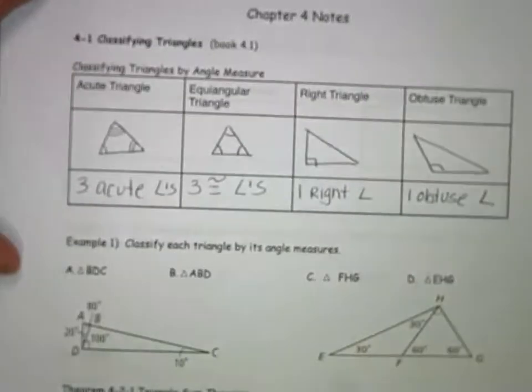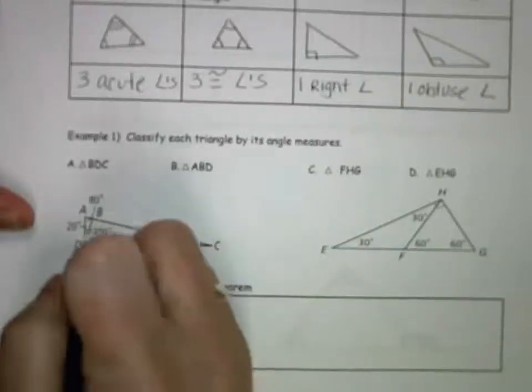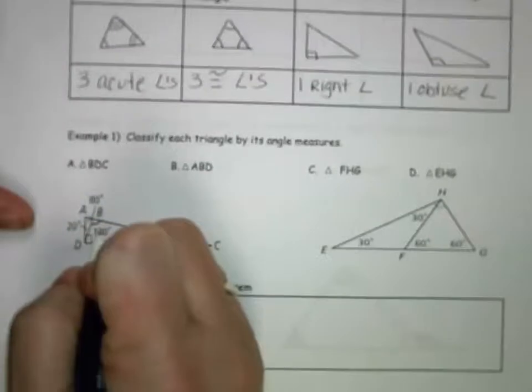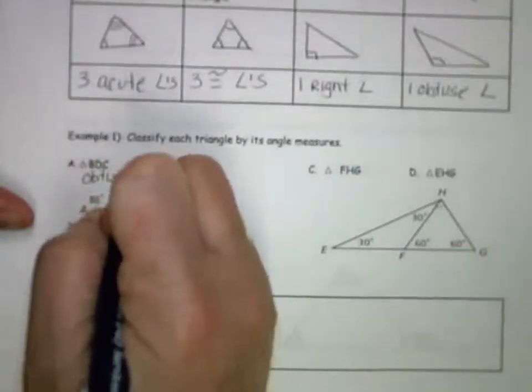And you will notice for a triangle to be acute, you need 3 acute angles, and for a triangle to be right or obtuse, you only need 1. So the first example, we are asked to classify each triangle by its angle measures. First of all, triangle BDC, from B to D to C. It's kind of hard to see, but that B is actually the 100 degrees, which makes that obtuse, and that makes that an obtuse triangle.